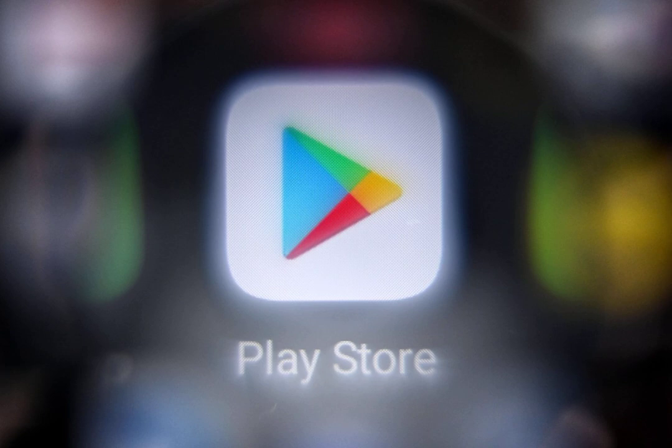Google loosens Android sideloading rules. Balancing freedom and security, Google is making it easier for Android users to install apps from outside the Google Play Store, while still taking steps to protect them from fraud.